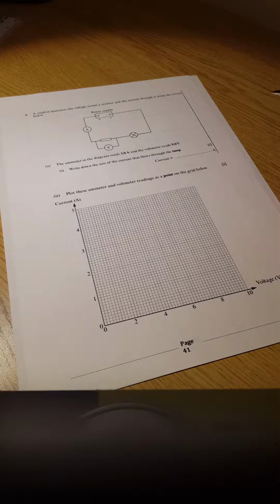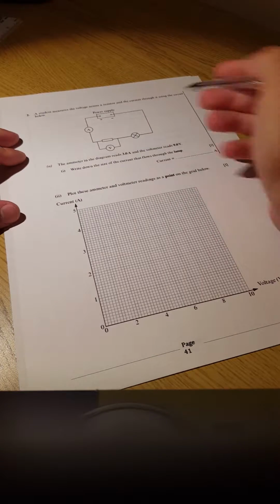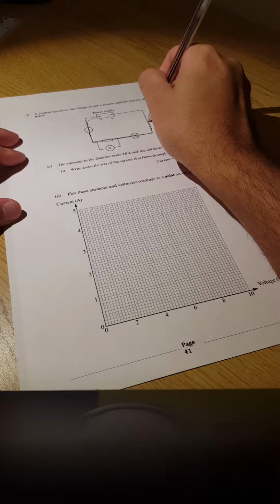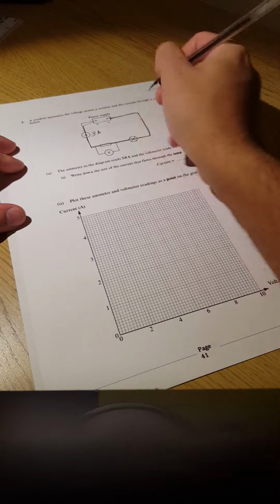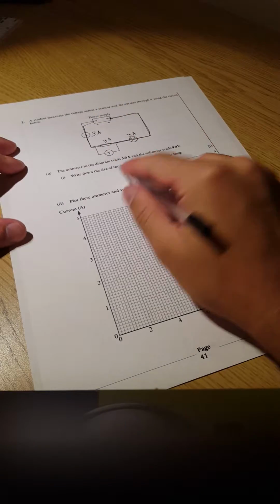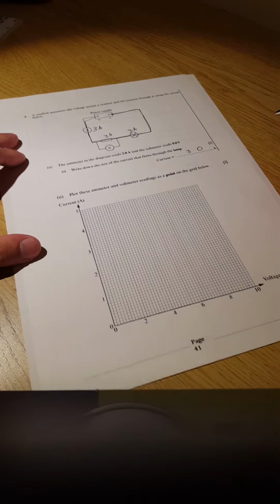Now this appears like a difficult question, but in all of this wording, they're just trying to trick you. If we remember, in a series circuit, the current has one path to go around, doesn't it? So if it's 3 amps there, through the resistor it's also going to be 3 amps, and through the bulb it's going to be 3 amps. So actually all you need to do is copy 3.0 from there.